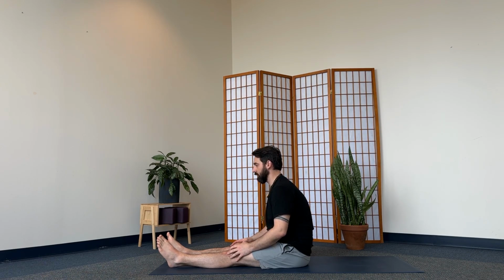If you have the toes flexed, that's fine. You can let them be relaxed. But I want you to just observe when you come into this position naturally, how does the spine feel? Are you lengthening, or are you kind of slumping, slouching a little bit here?